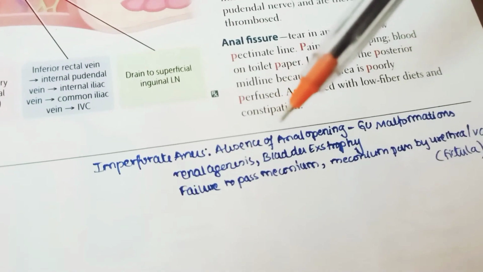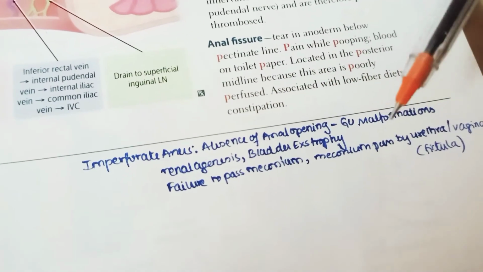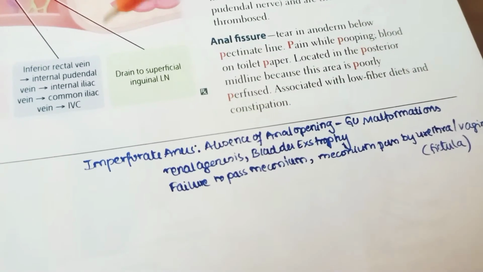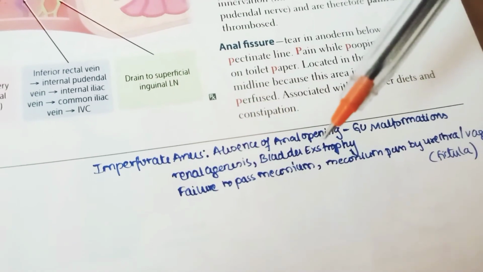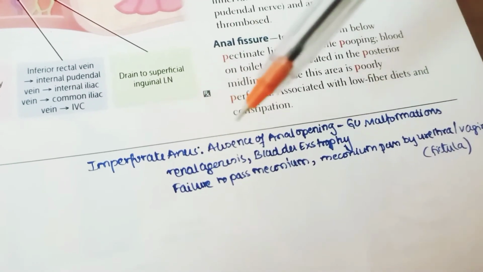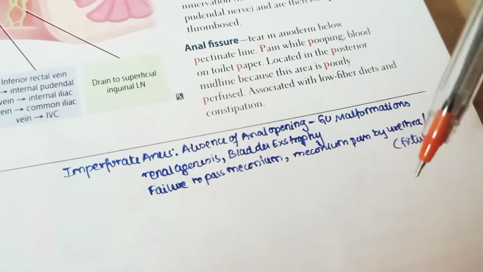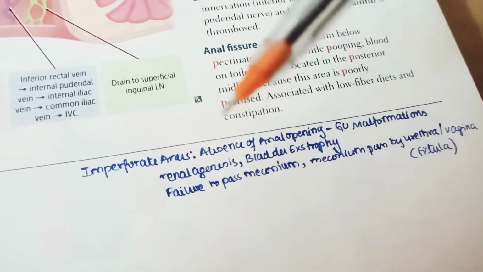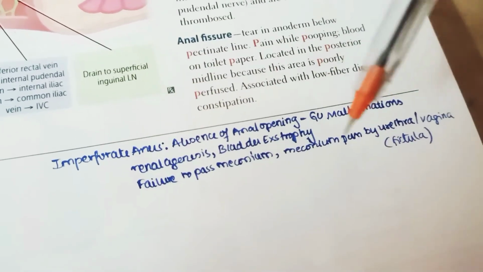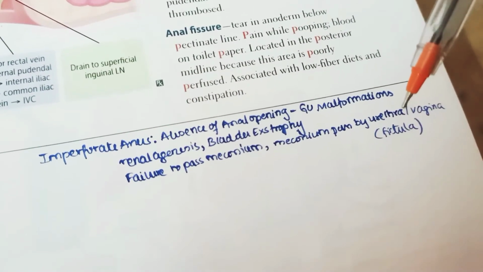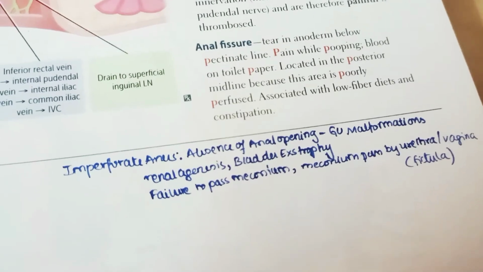Imperforate anus is absence of the anal opening. So these are GU malformations: there is renal agenesis, bladder exstrophy, and failure to pass meconium, and meconium is passed by the urethra or vagina. This is because of the formation of a fistula. Meconium should pass through the anus, but because of the fistula it is passing either to the urethra or vagina.